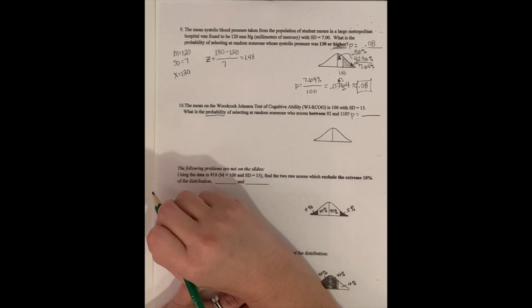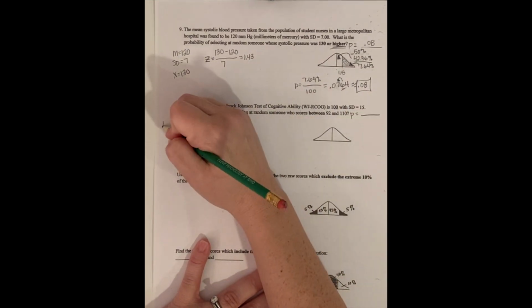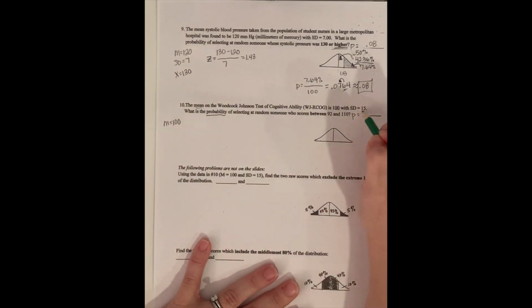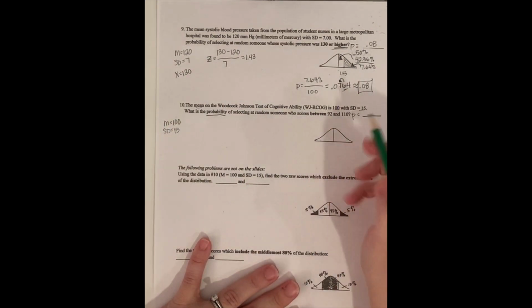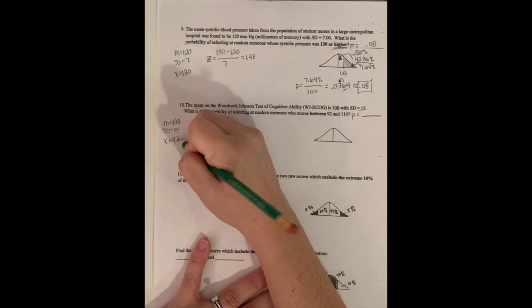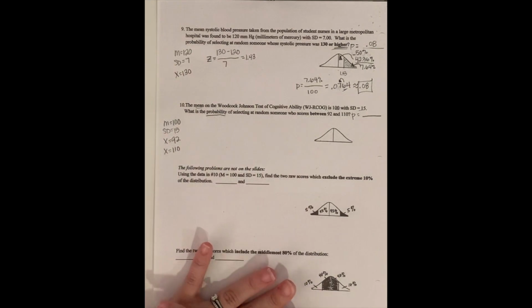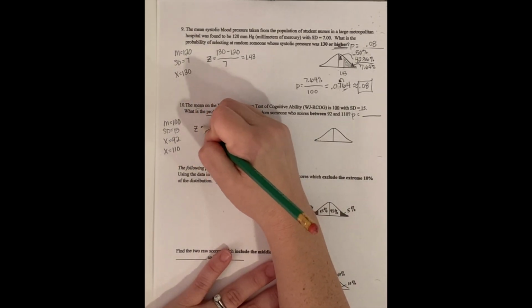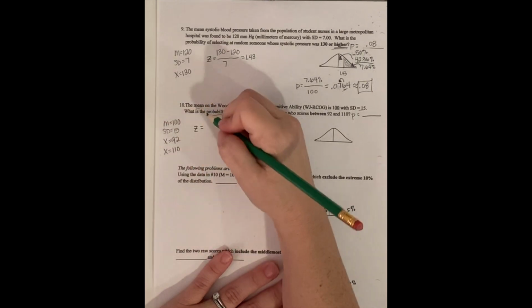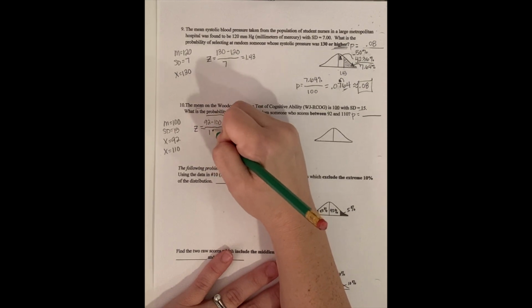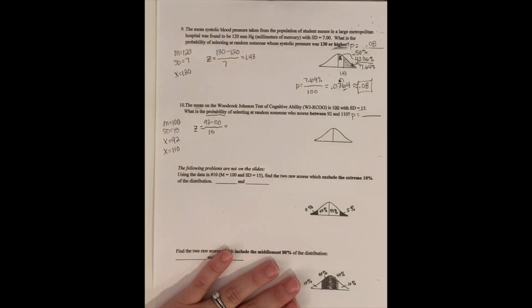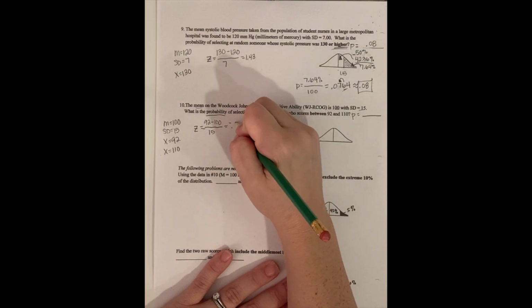So I have a mean of 100. I have a standard deviation of 15. And I have two raw scores, 92 and 110. So I have to convert both of those raw scores to z-scores before I can begin PSPing. So I'm going to do that now. So a raw score of 92 minus the mean of 100 over the standard deviation of 15 is going to give me a z-score equal to negative 0.53.